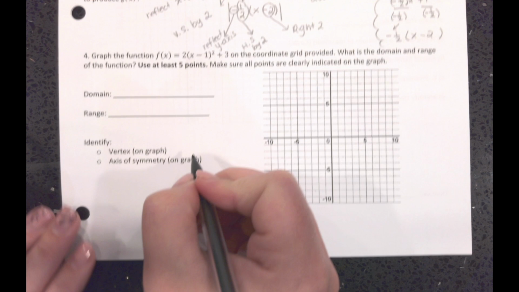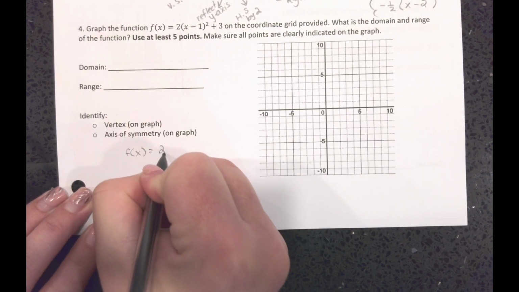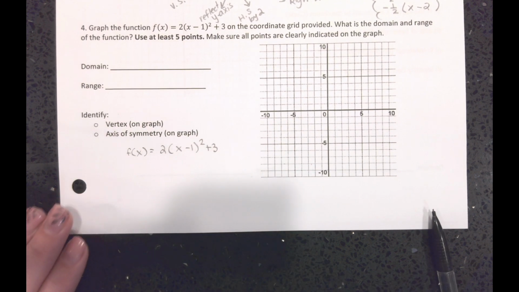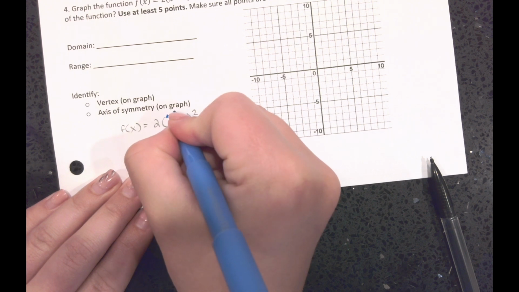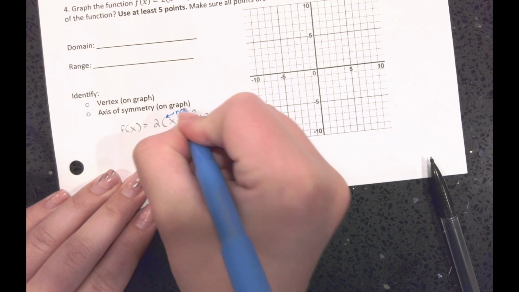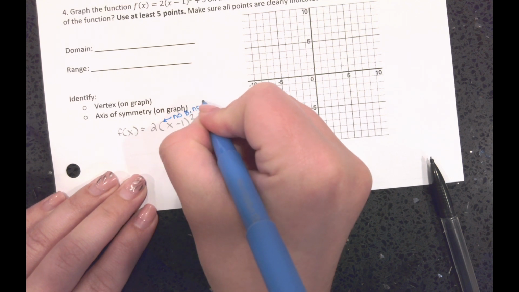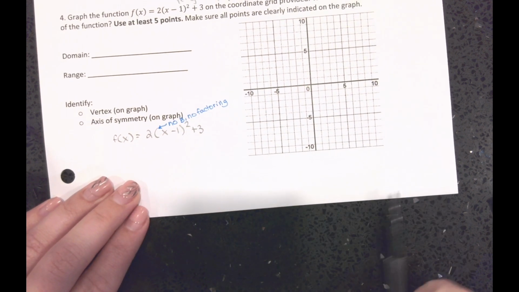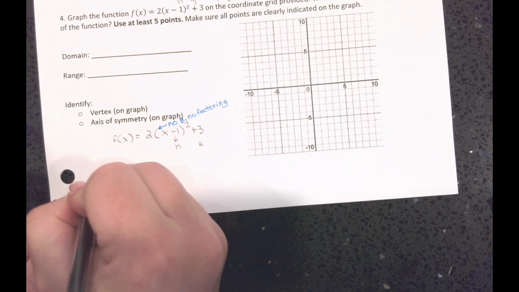So we have, there's some space down below. So we have f of x is equal to 2 times x minus 1 squared plus 3. First thing you have to ask yourself, is there a b value? Do I need to factor? Since technically it's 1, but since there's no b, no factoring. So you don't need to factor like we did in number 3. That means this is your h, this is your k for your vertex.